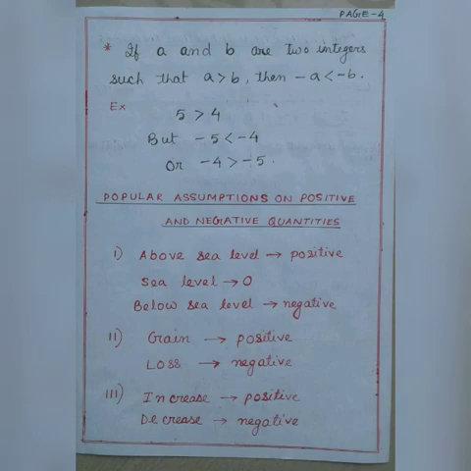Number 1, above the sea level, we assume it as positive. The sea level is assumed as 0. Below the sea level, that is under the sea, we assume it as negative. Number 2, a gain in business is positive, and if it is loss, then we assume it as negative.